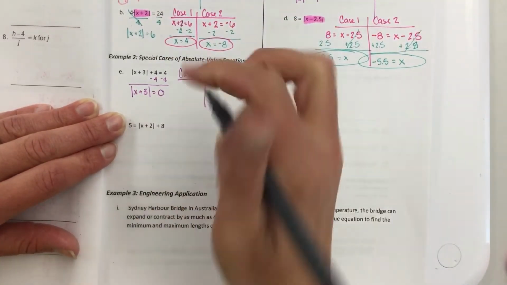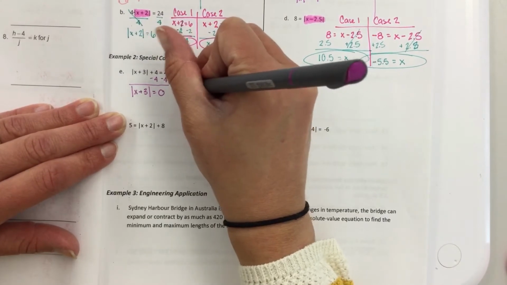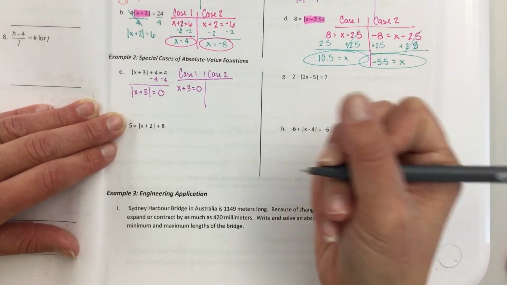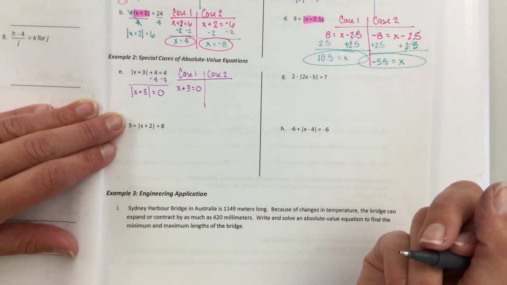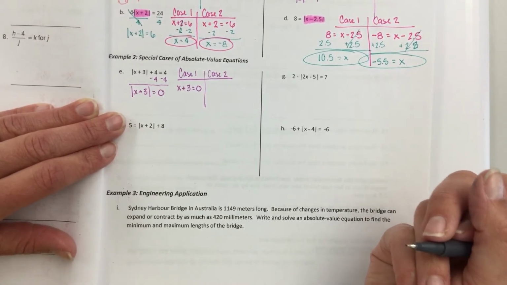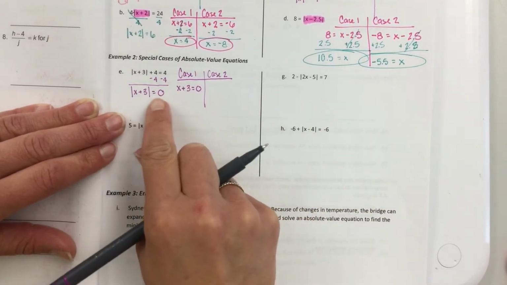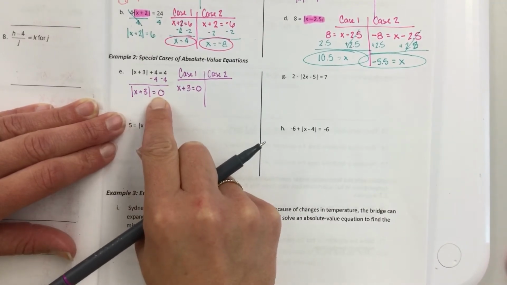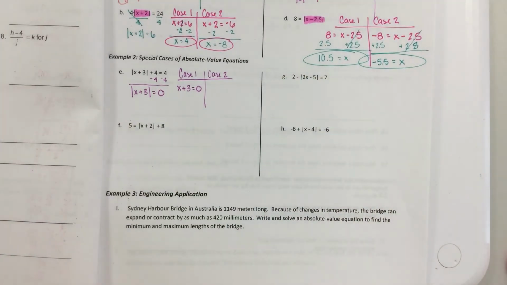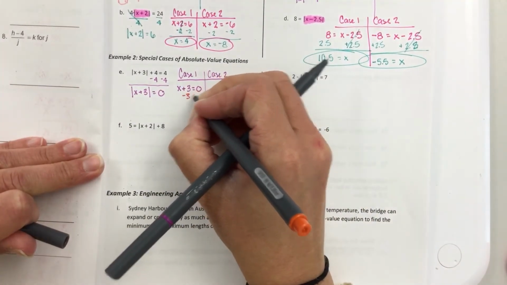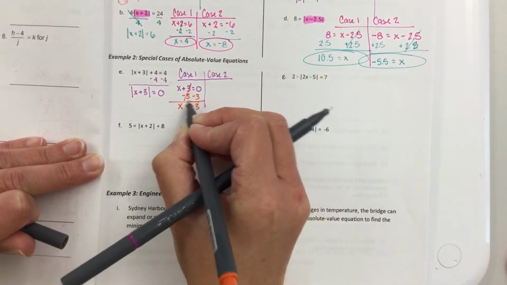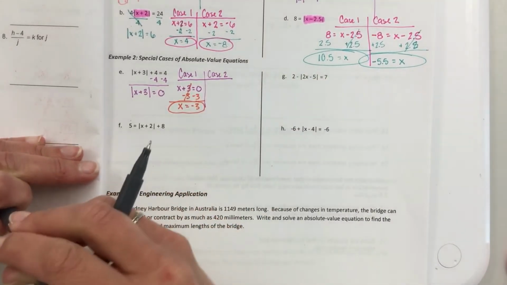So case 1, remember I said the equation stays exactly the same, you just drop the absolute value. But case 2, I have to make it negative. So my question for you is, can you have a negative 0? No. So in this problem, when you have your absolute value equal to 0, you're just going to get one answer. So you're going to solve this: minus 3, x equals negative 3. You can only get one answer for these types of problems.